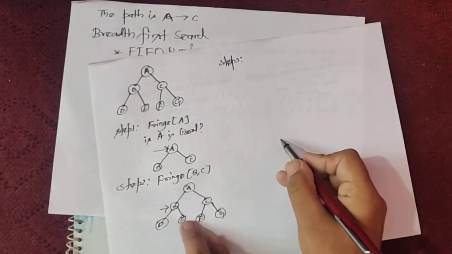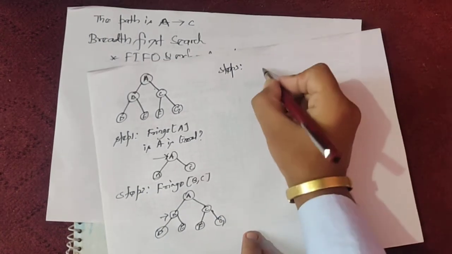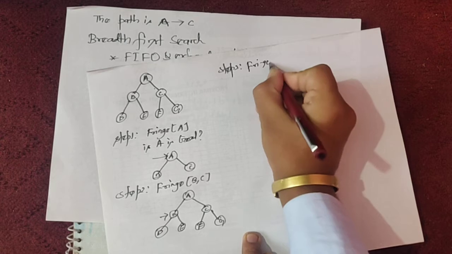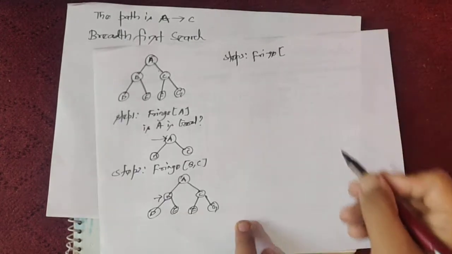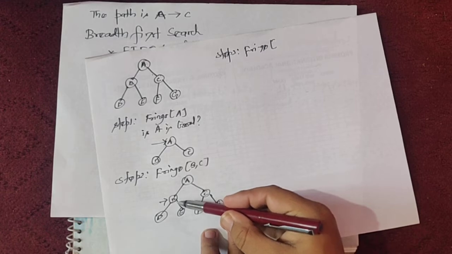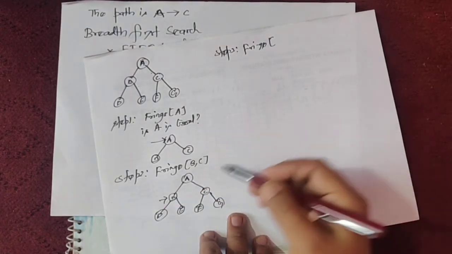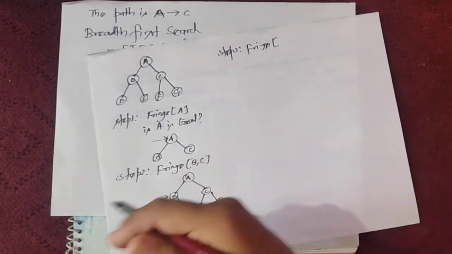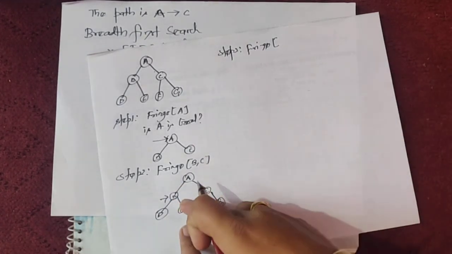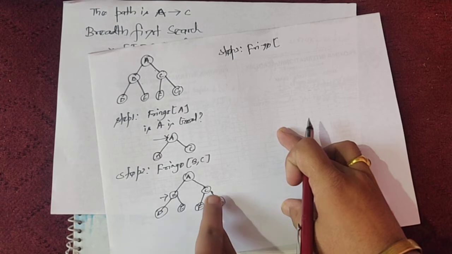B is not a goal node, and C is the goal node in our case. So the fringe becomes... this is not a goal node. Breadth first, yes. In the same level, among the children of A, we move to the right. So B is not the goal node, so we move to C.